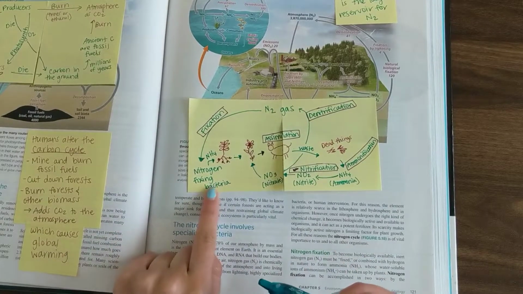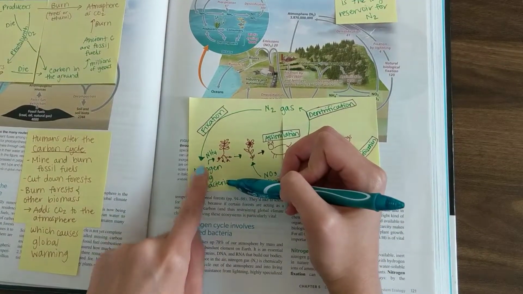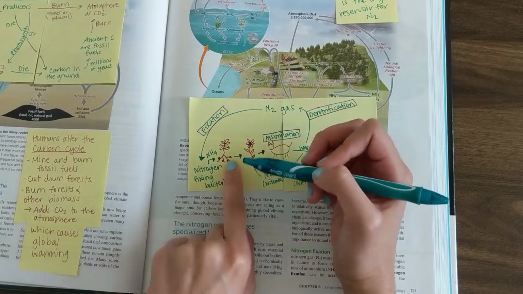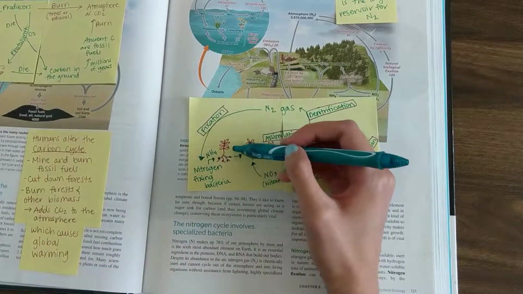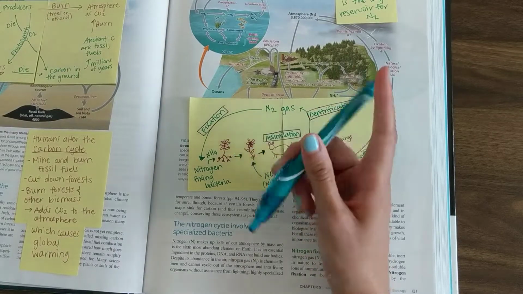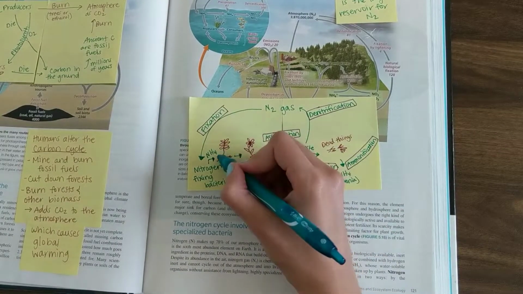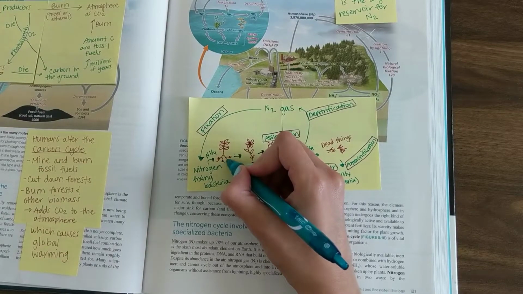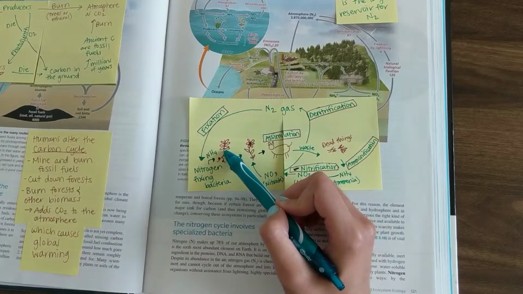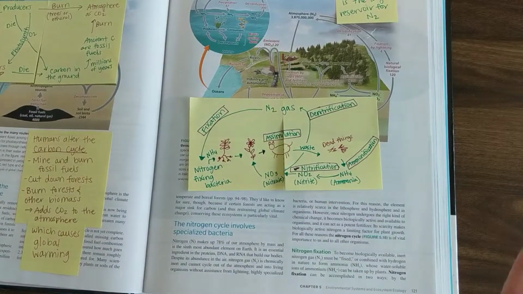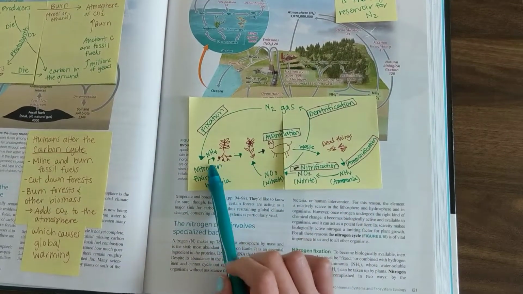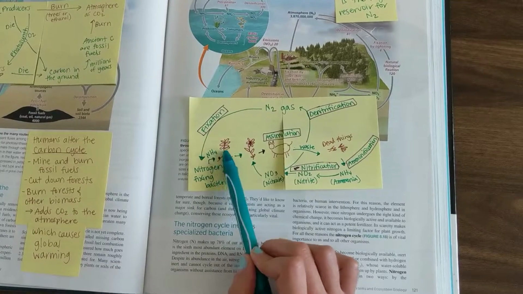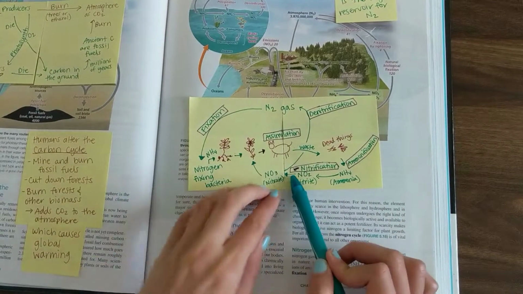And so nitrogen fixing bacteria, what's really important about this is that these are present in the soil and they grow on legumes. So legumes are beans or soy or peanuts. They grow on the roots of legumes on these little things called nodules, root nodules. So if you plant a lot of bean crops, that's good because you may be getting more nitrogen into your fertilizer, into your soil, so that it can be made usable.